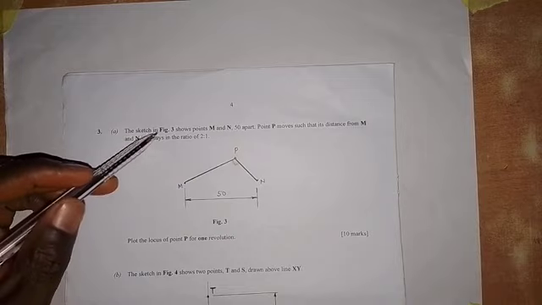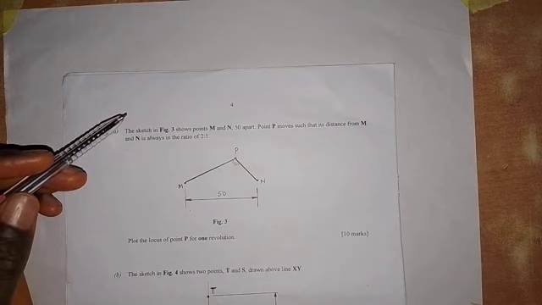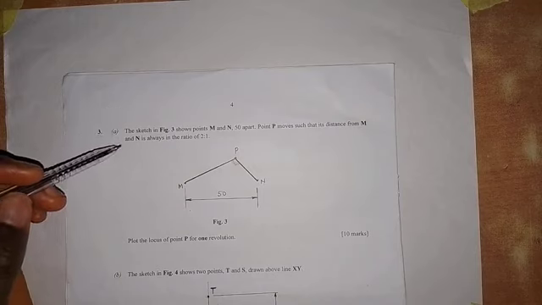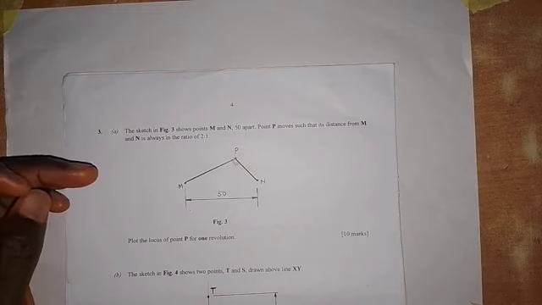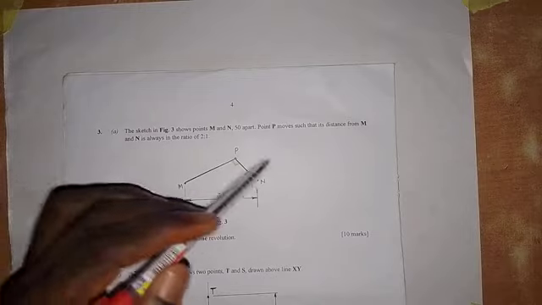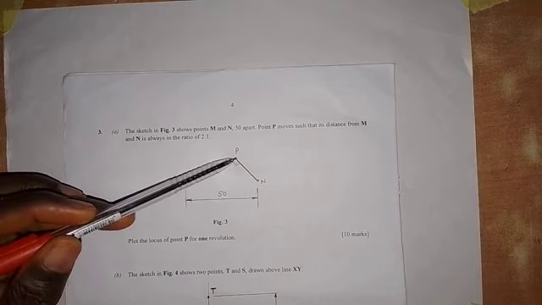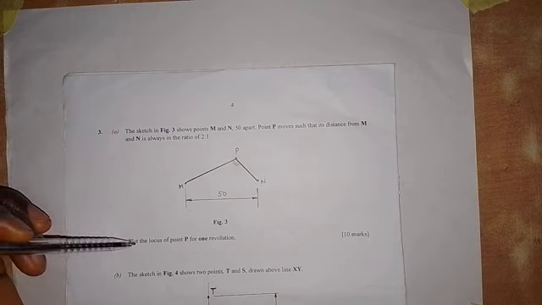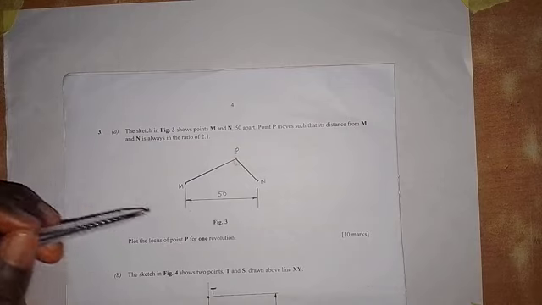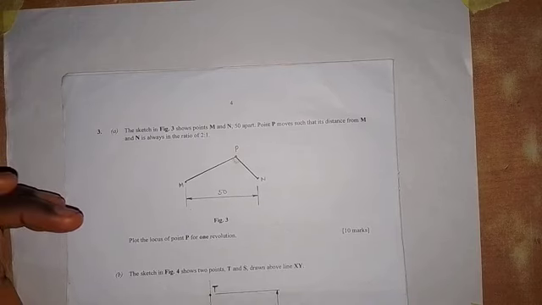As we have here, the sketch in figure 3 shows points M and N 50 apart. Point P moves such that its distance from M and N is always in the ratio of 2 to 1. So that is what we are given in the question, and this diagram is what is being referred to. The distance between these 2 points, M and N, is 50, and we have point P here. We are asked to plot the locus of point P for 1 revolution. The question carries 10 marks. So let's see how this can be done.